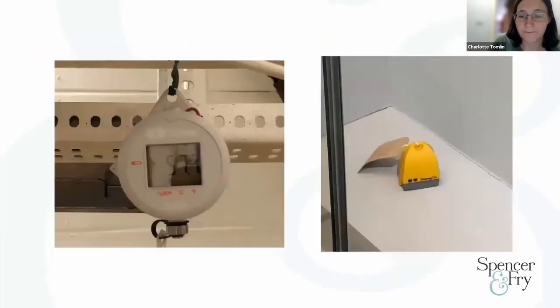So what's the next step up? Data loggers. A lot of you will be familiar with data loggers. They are very useful. You can set them up to take continuous readings at a set time, and you can download them to get the data to see what is happening in your environment. So they provide a much more comprehensive picture of your museum environment, so that you can start to really understand the conditions.